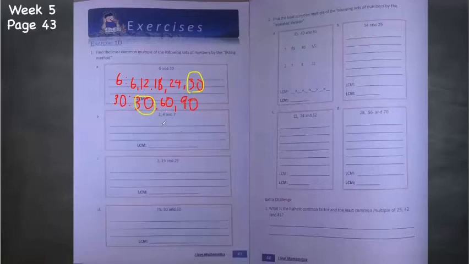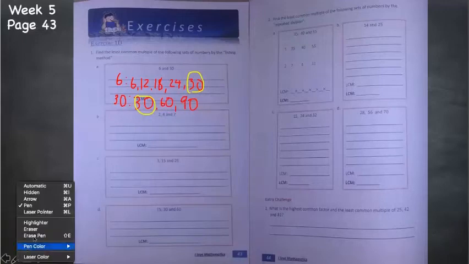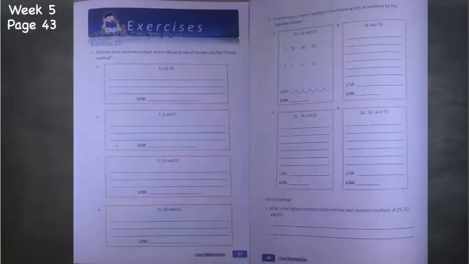So the LCM of 6 and 30 is 30, right? All right, so that's the LCM of 6 and 30, which is 30.